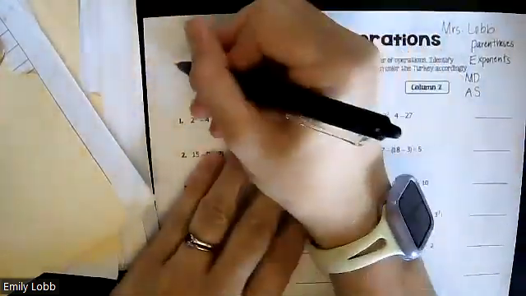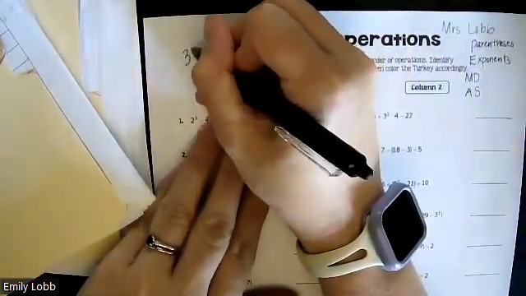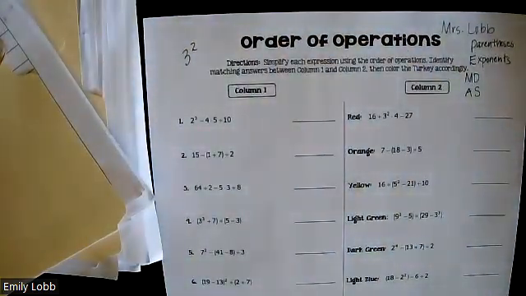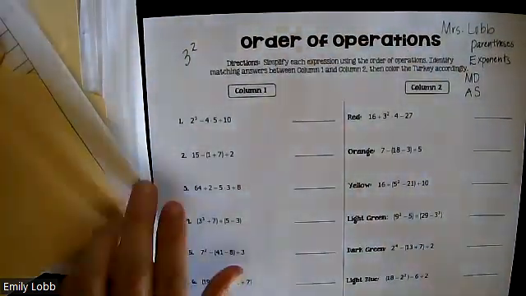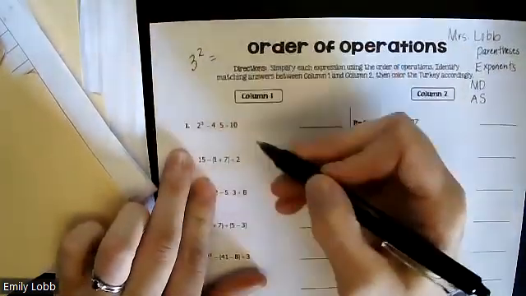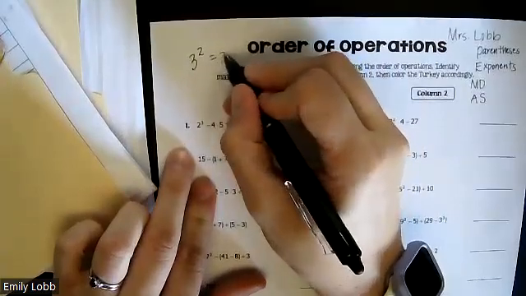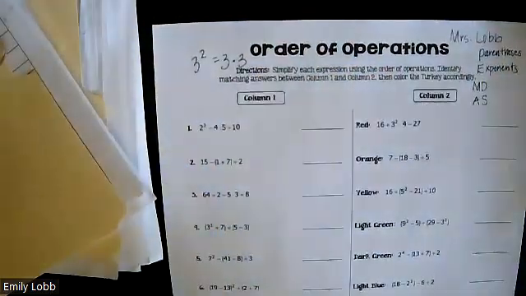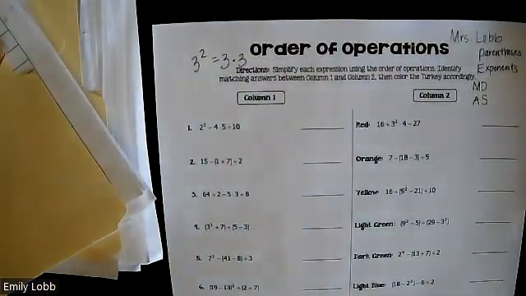So if I have 3 to the 2nd power, this means I have a factor of 3 this many times. How many times do I have a factor of 3? 2 times. So that is 3 times 3. So be careful because it's not 3 times 2.